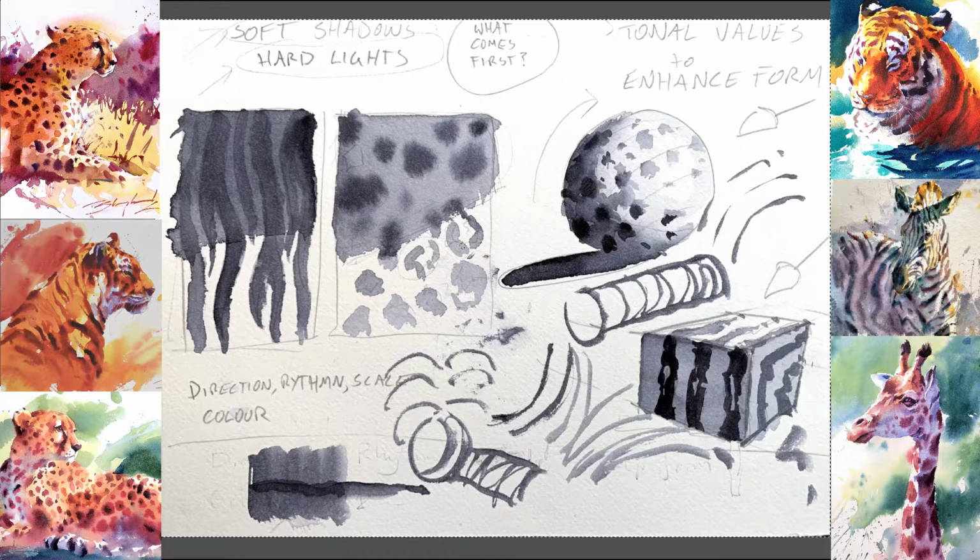The next thing to think about is edges, and this comes down to a couple of little things. What comes first? Do we paint the markings and glaze over the top, or do we paint the markings wet into wet? In reality, I do a little bit of both of these things in any given subject or area. When we paint the markings first and glaze over the top, the tonal values become condensed and very close together and give the illusion of softness and fuzziness in the shadows, which we often get in nature, in any subject.